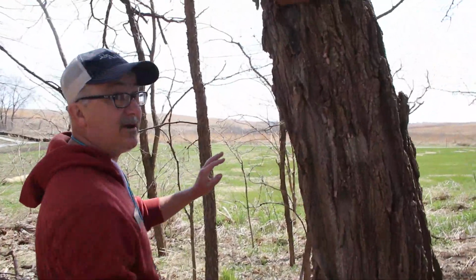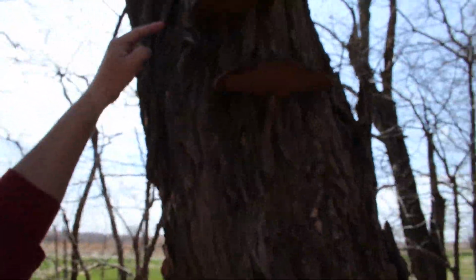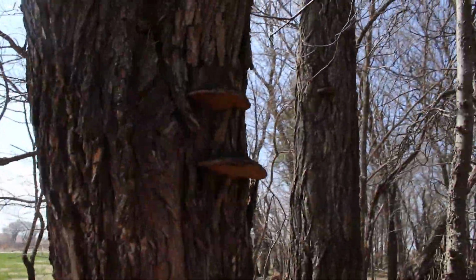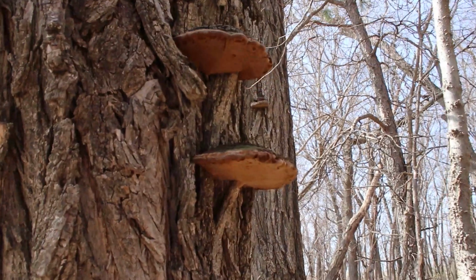If you look right up here on the tree, we've got a couple of shelf or bracket fungus living right there off the bark. So they can get everything they need to live right there.